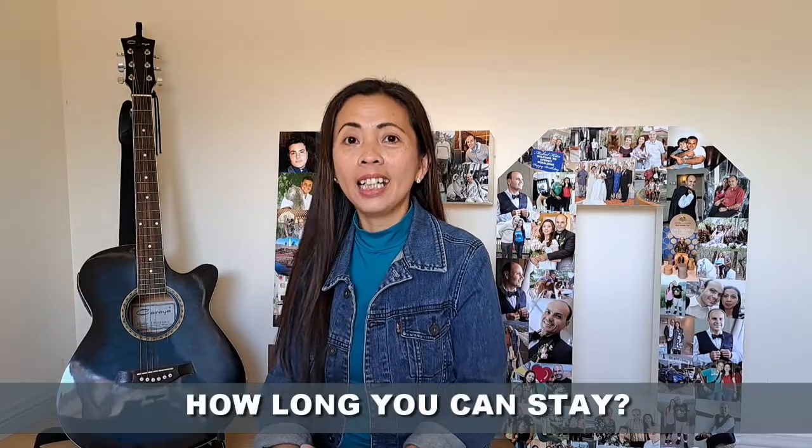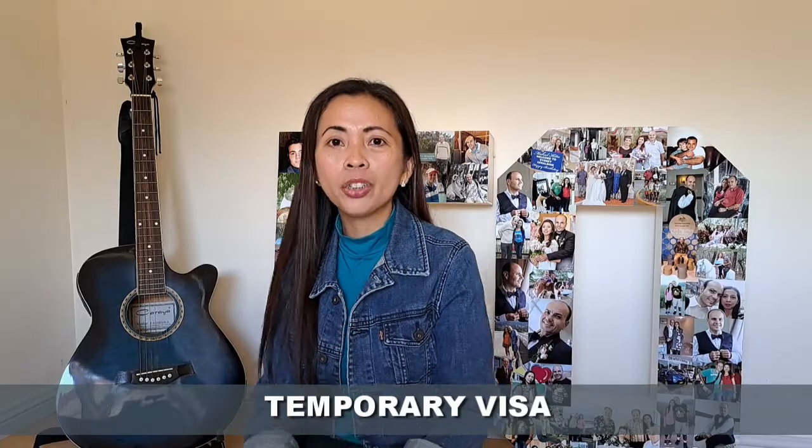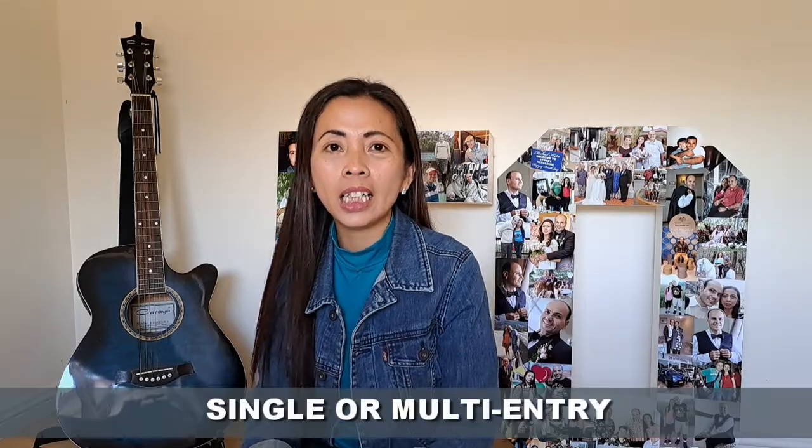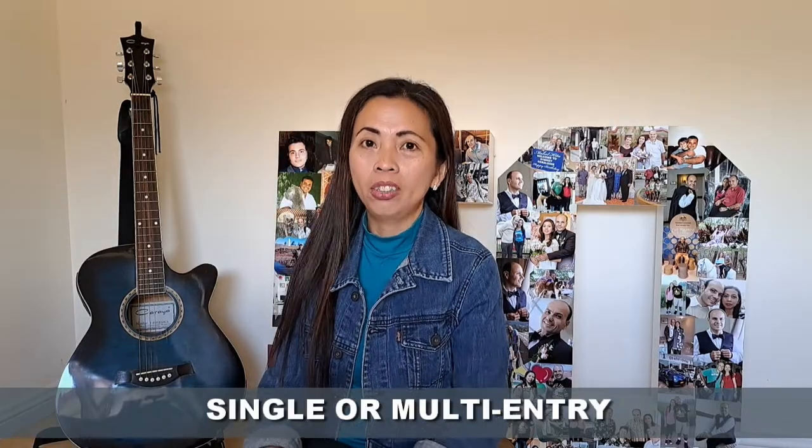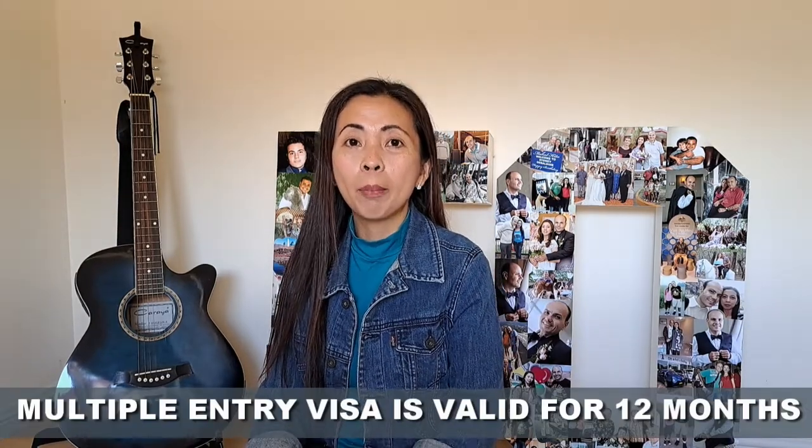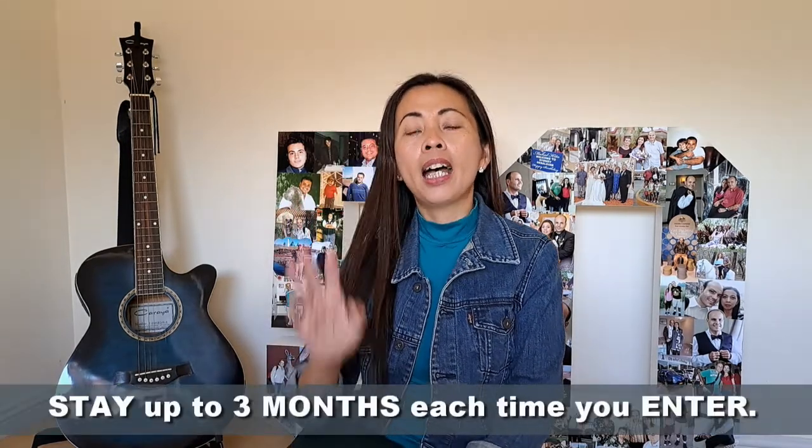How long can you stay? So this is a temporary visa. The immigration can grant this visa with a single entry or multiple entry. For example, if you are granted a multiple entry visa, then you can leave and return to Australia on the visa while it is valid. They will let you stay in Australia up to 12 months, but with a maximum of 3 months stay at a time. So that's the standard.